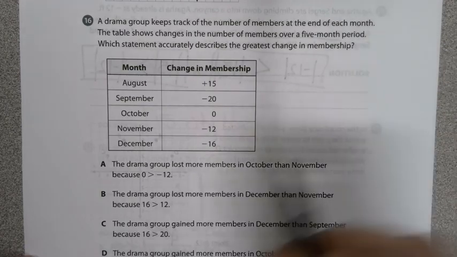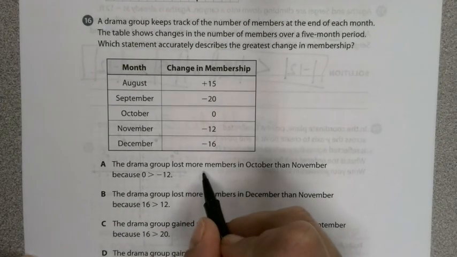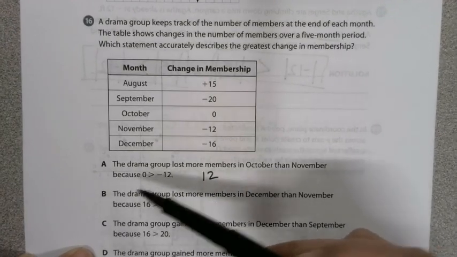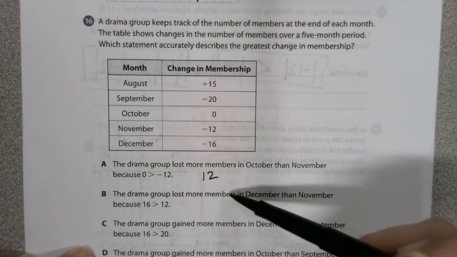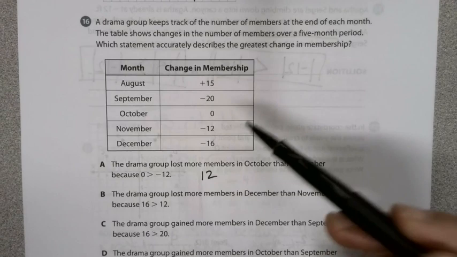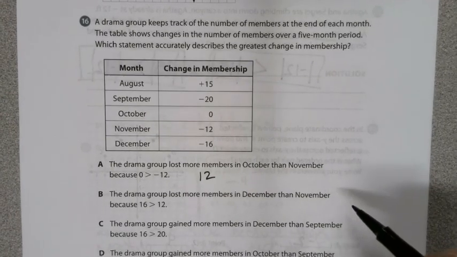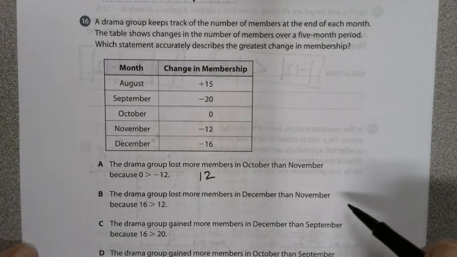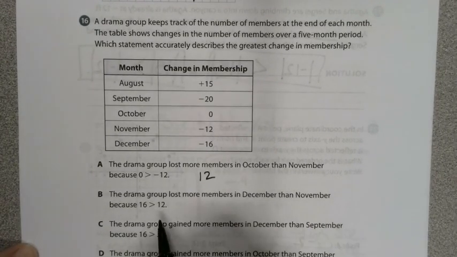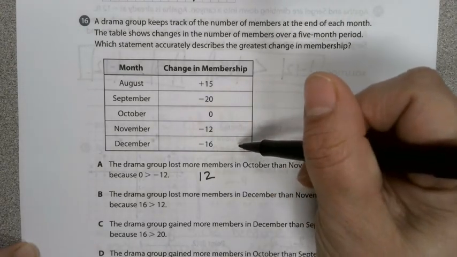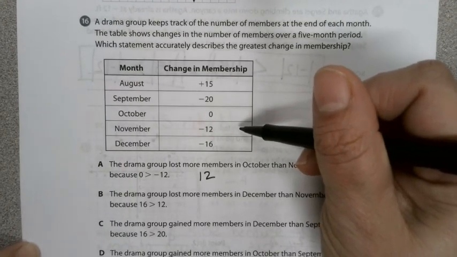Well, let's look. Okay, so this would be 12. The drama group lost more members in December than November. Okay, so that would be December and November.